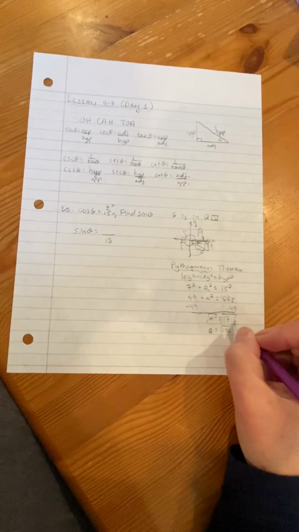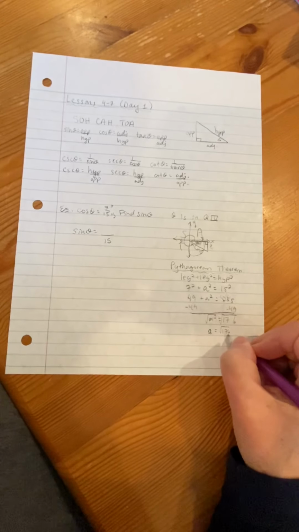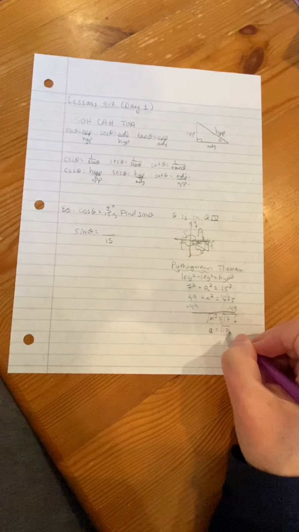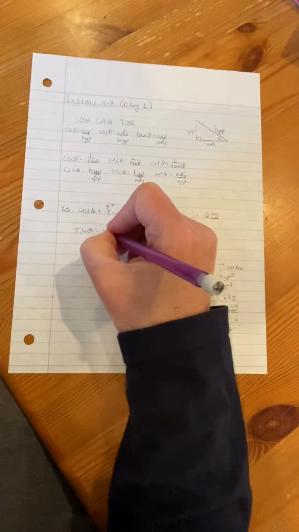Now if that was a nice perfect square and that was a nice rational number, by all means you'd give it, but it's not. So that is your opposite side length, and you put that back up here.